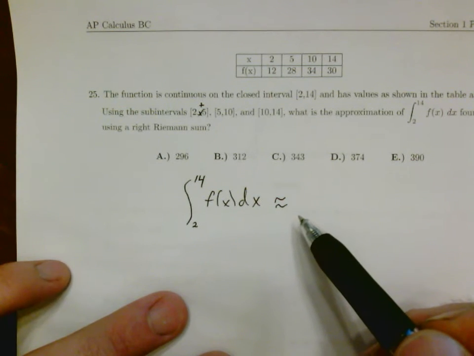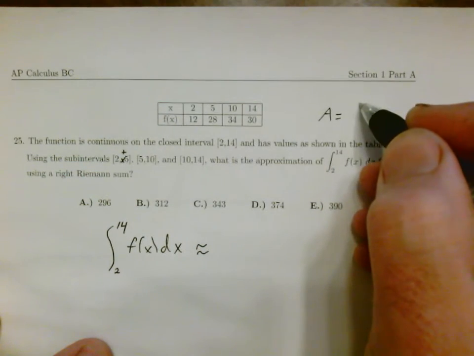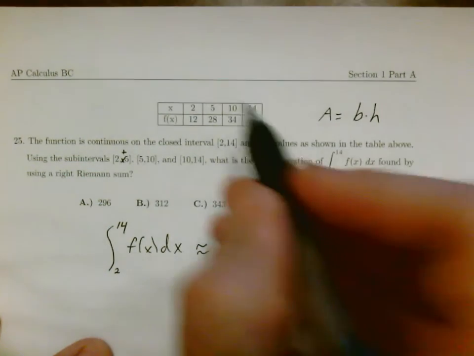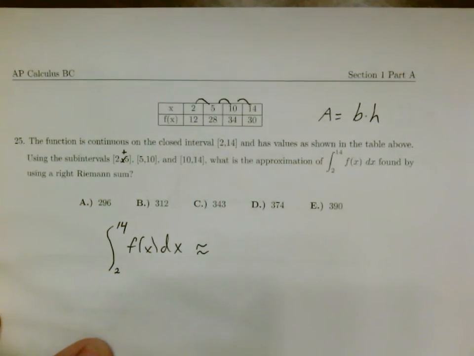And so we're just making a bunch of rectangles. And I know the rectangles are given. We're going to find the area of each one of them, and it's just base times the height, where the base is the difference between there and there, there and there, and there and there. So the base is going to be 3, 5, and 4.